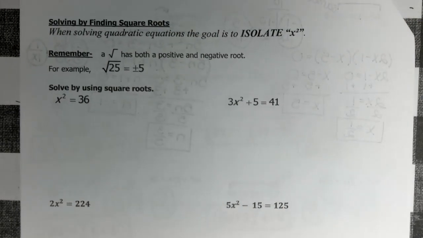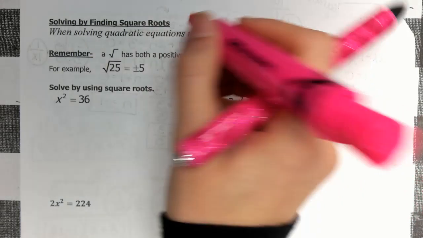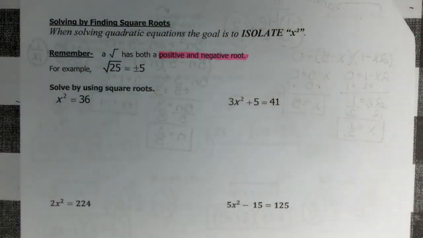Now we're going to move on to square roots. Solving using square roots. You're going to solve for your x squared just like you would an x. Okay? Once you get to x squared, the only thing that will undo square is a square root. Okay? Now, the rule with square roots is anytime you take the square root of a number when you're solving, it has a positive and negative solution.